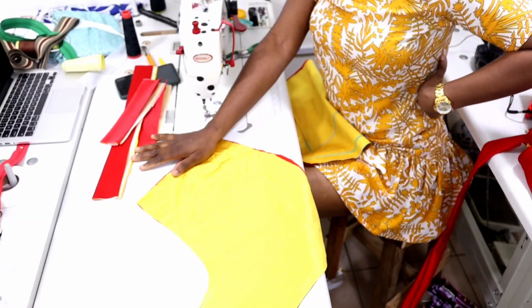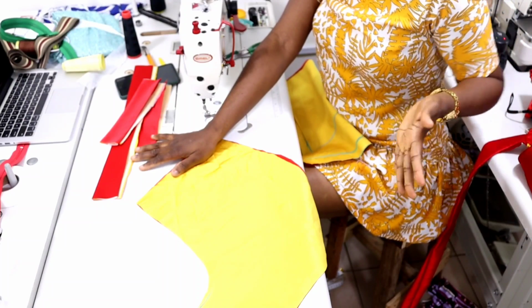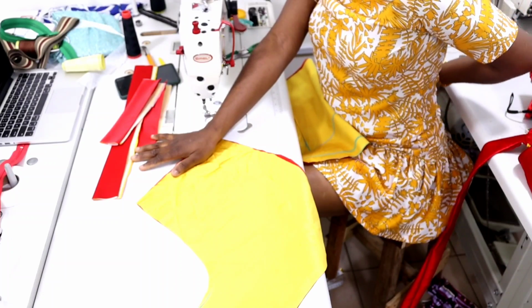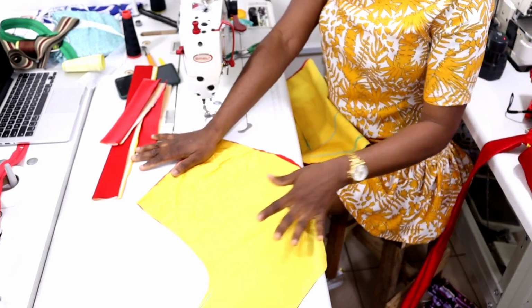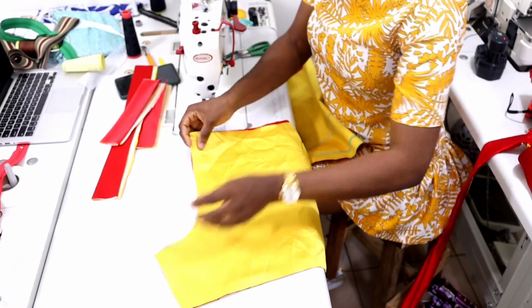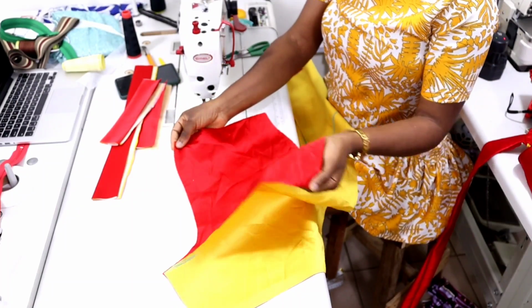Normally I like my zip by the side when I'm making trousers. It's either I put my zip at the back or I put it in front. I'm not really a fan of the zip at the back, but since she said we should put the zip at the back, we're going to be doing that. So this is the 2 back piece.